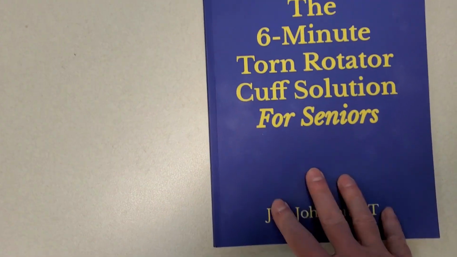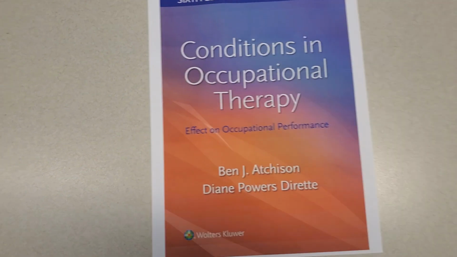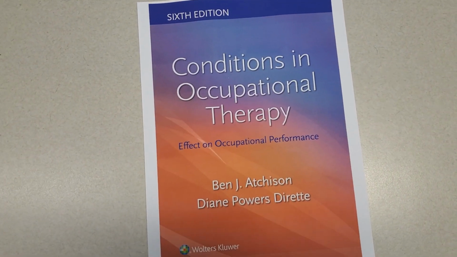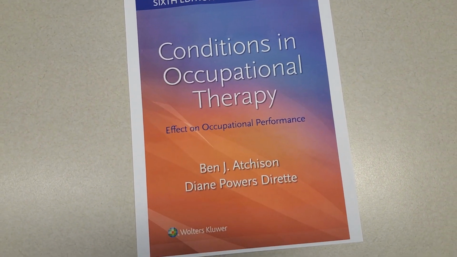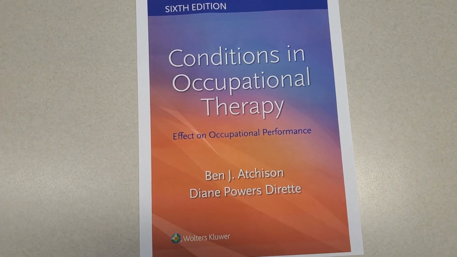But yeah, that's a good example of a book for a specific condition. If you're looking for a great resource for a bunch of different conditions, a variety of them, then I think this is a good book, so check it out.